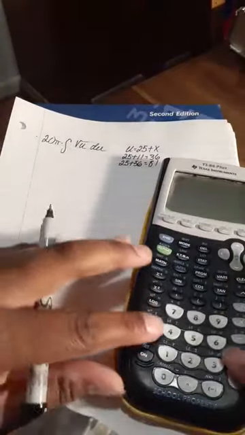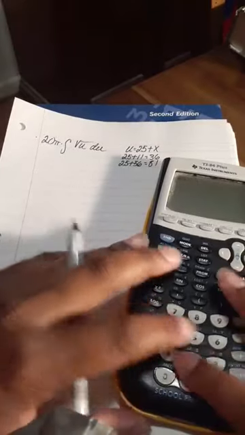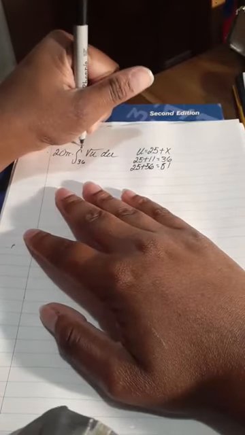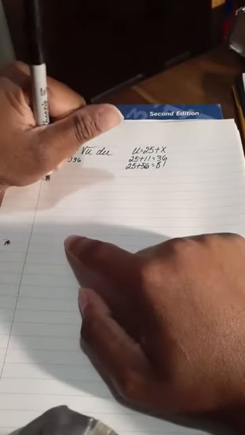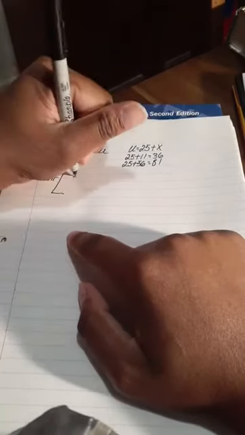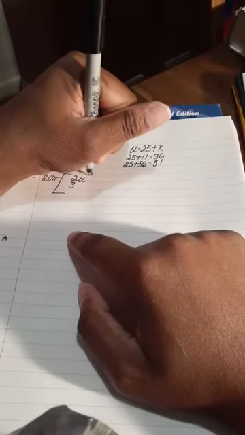That's 81. And this is a fail-safe. I'm going to check. Make sure you're doing this. Yeah, 81. Just like to check to make sure. So now the new limits are going to be from 36 to 81. Relatively big numbers, but again, don't let that scare you. So now we just got 20 pi. The antiderivative of the square root of u, that's just 2 over 3, u raised to the 3 over 2. And then we evaluate that from 36 to 81.